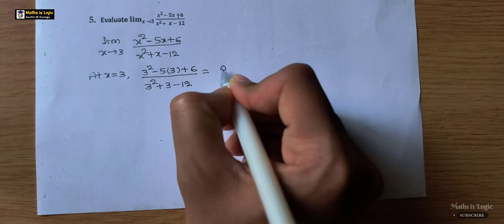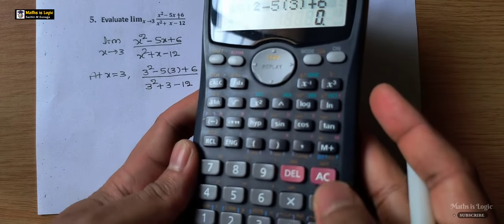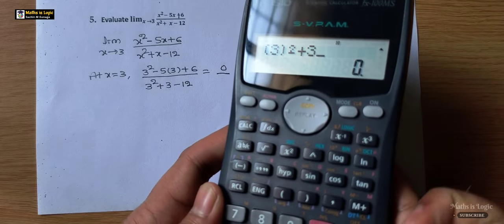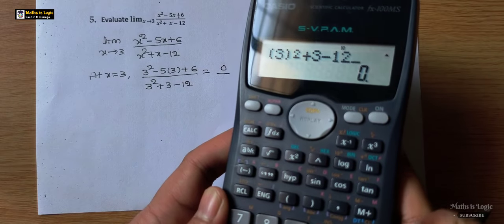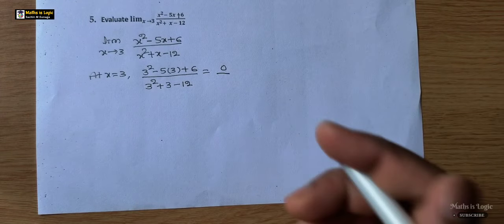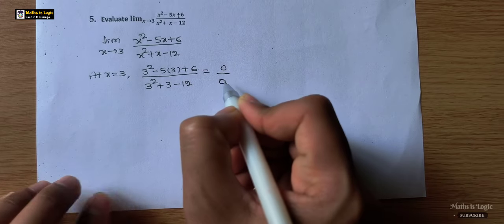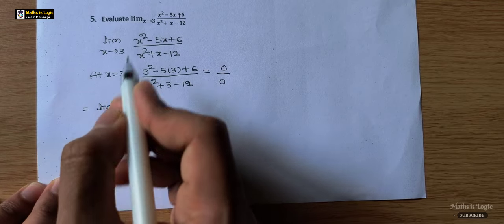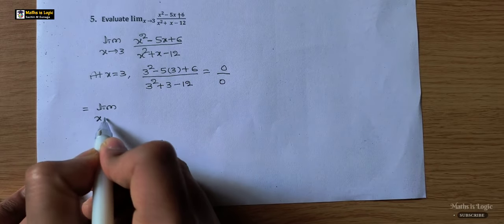So it is 0 divided by denominator 3 square plus 3 minus 12, again 0. So 0 by 0. Next, to find out the nearer value, we are going to apply the factorization method.